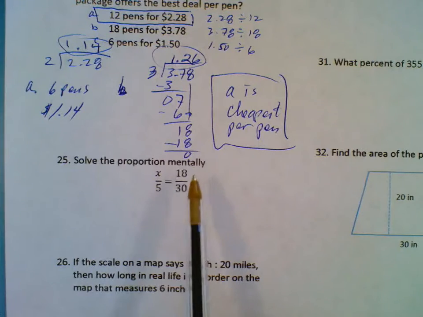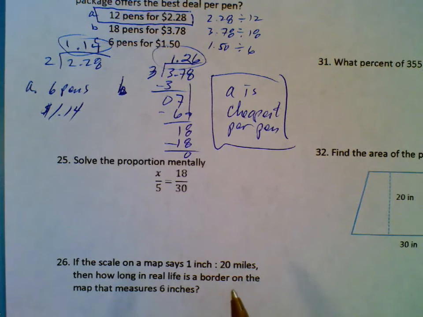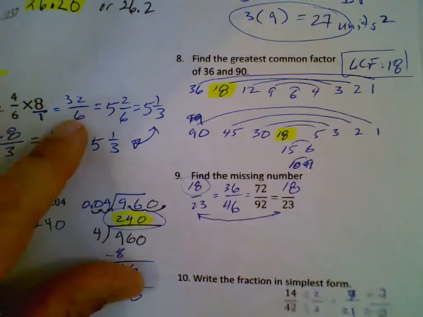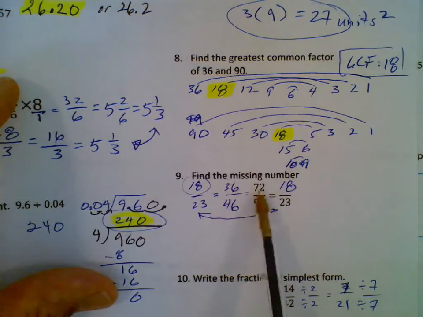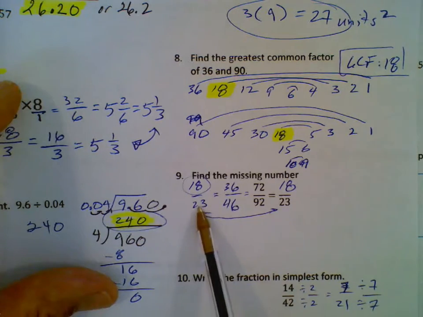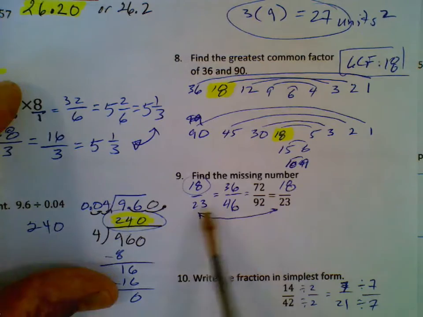Solve the proportion mentally. Now this problem is similar to, dear, where'd the problem go? I'm sorry, forgive me here. I'm looking up an earlier problem that we did, and all of a sudden that piece of paper is gone. Remember this problem here? Where by simplifying this fraction right here, we were able to find out what value needs to go here, because we got this denominator to be the same.